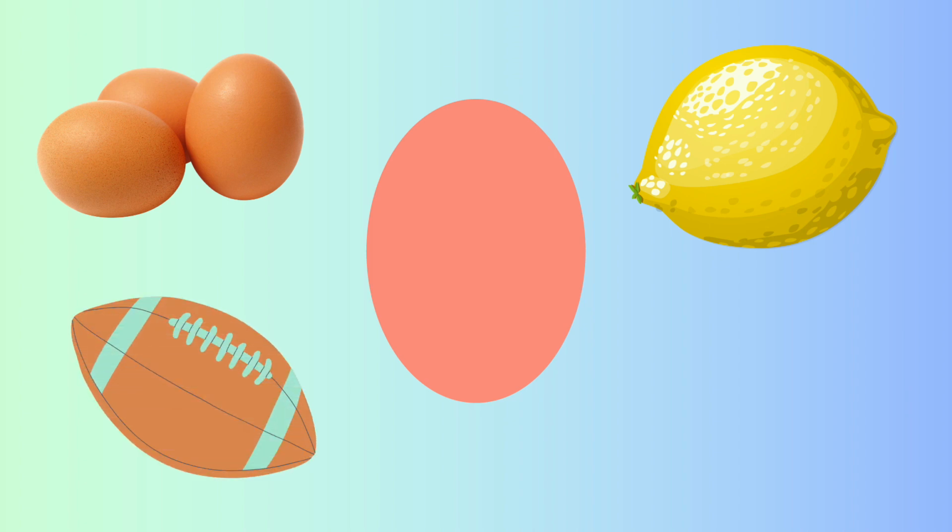Oval, oval. Let's find things that are oval. Eggs, lemon, a rugby ball, balloons. These are all oval shapes.